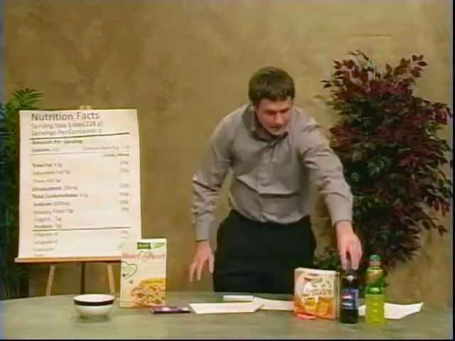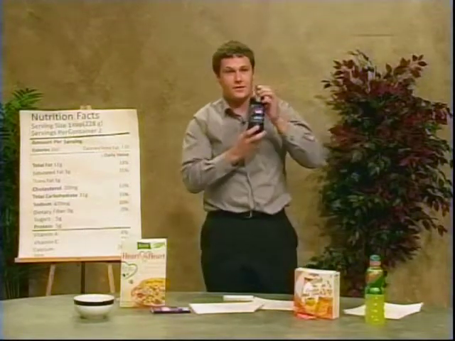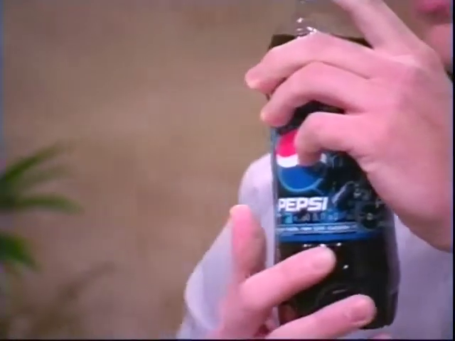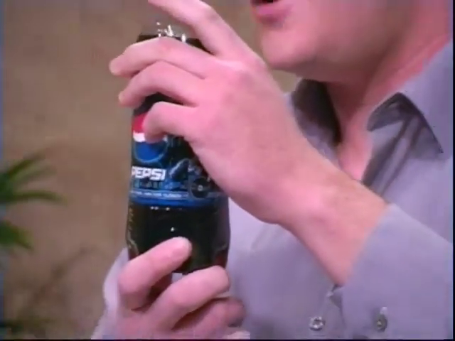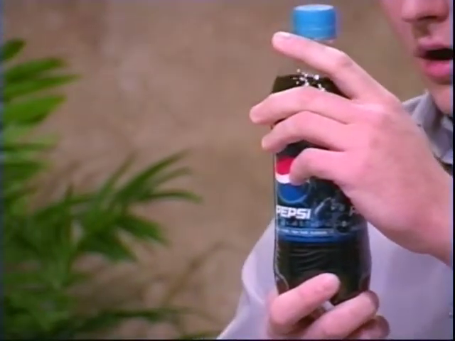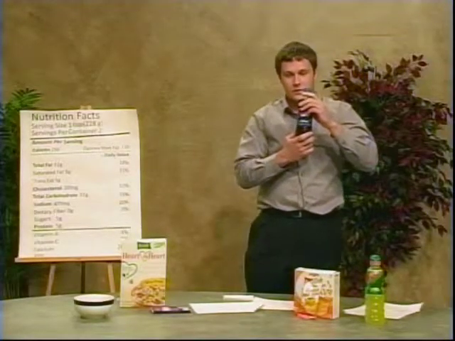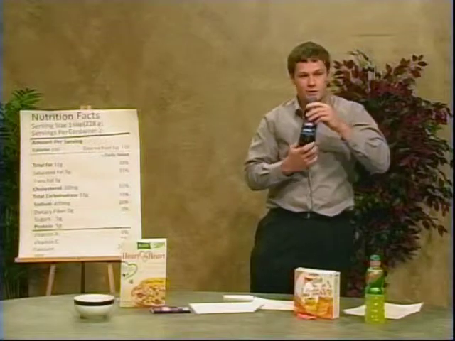Another example is this bottle of Pepsi. A serving is 8 ounces. This bottle is 20 ounces, so there's 2.5 servings. And it has 250 calories for the whole bottle, which is pretty much all coming from sugar.